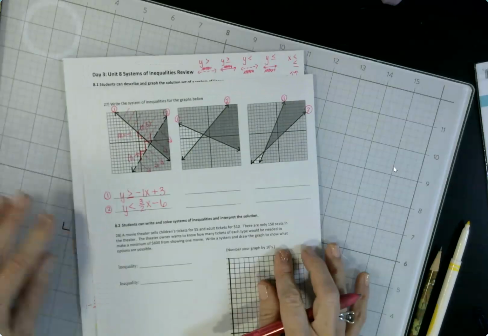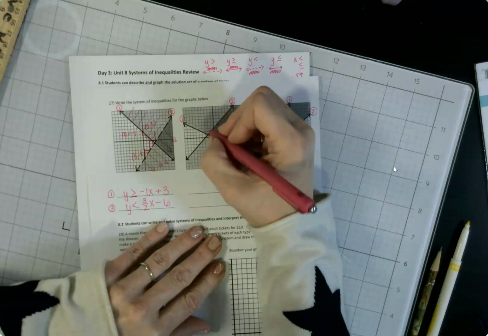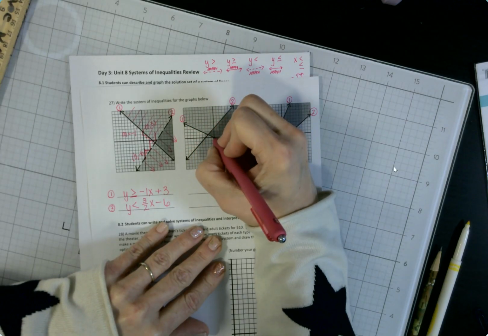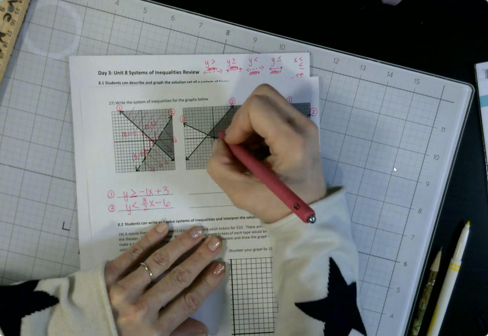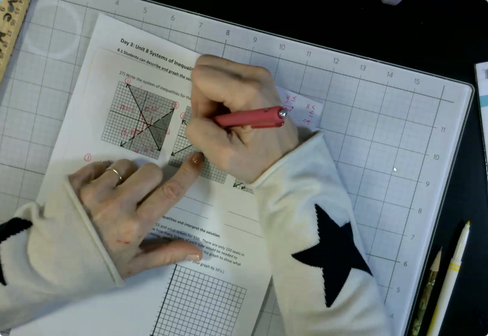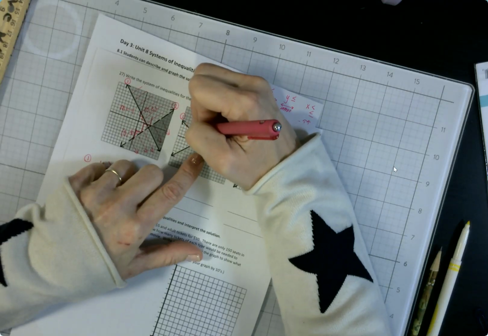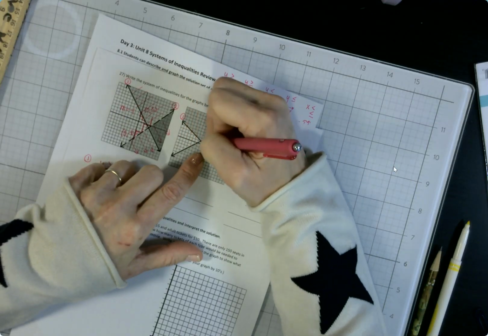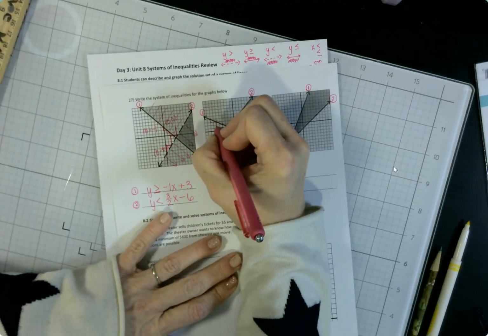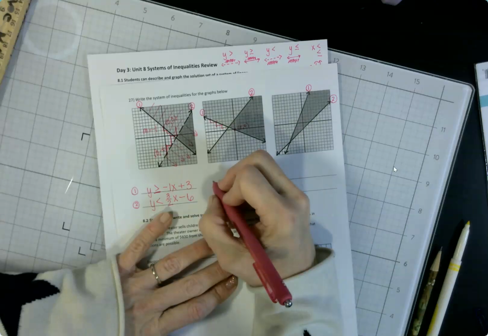Okay, we're going to do the same thing over here. Equation 1, or line 1, has a y-intercept of 0, 0. And this slope, let's see, that's a point, that's a point, that's a point. So it's down 1 over 2, down 1 over 2, down 1 over 2.